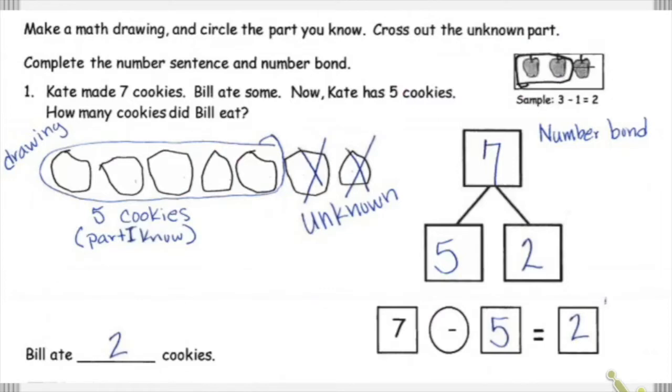Guys, now we're going to be looking at day 2, lesson 2. In this lesson, we're talking about being able to solve take from with change unknown math stories with drawings. Now, this first one is done for you, but I still want to talk about how you should go about solving a problem like this.